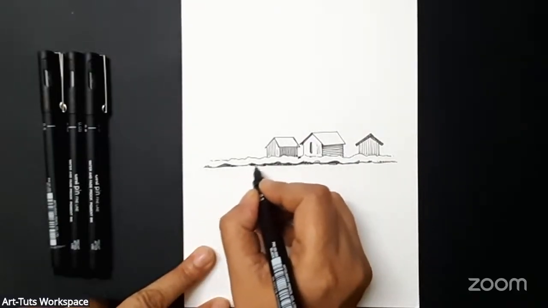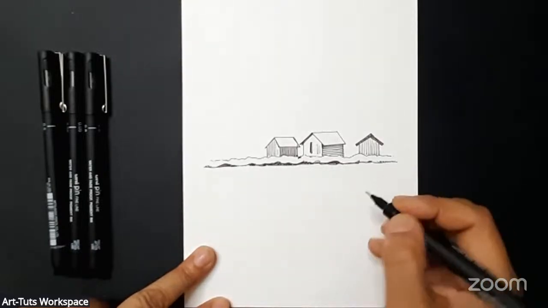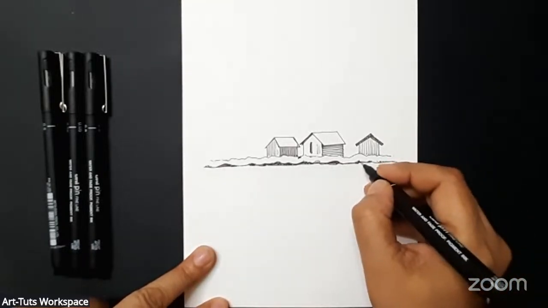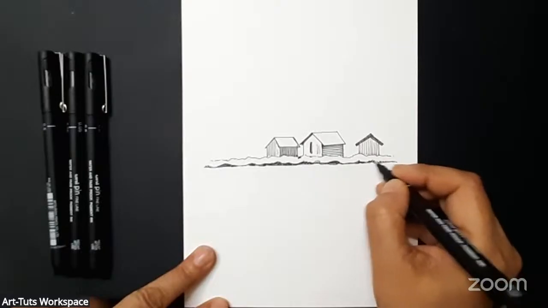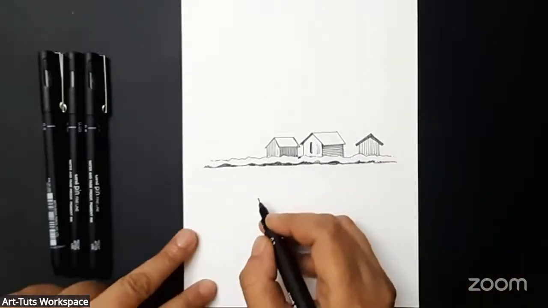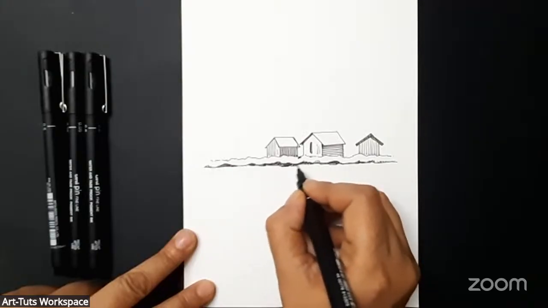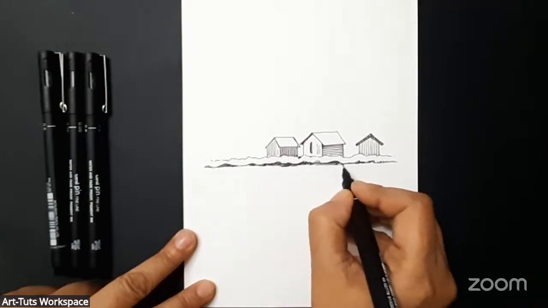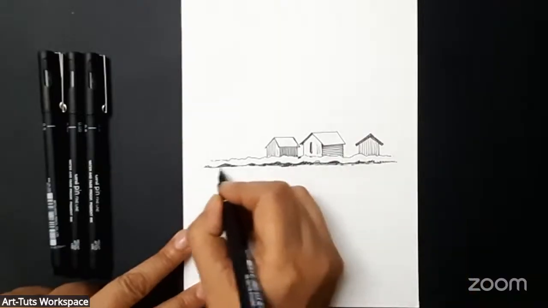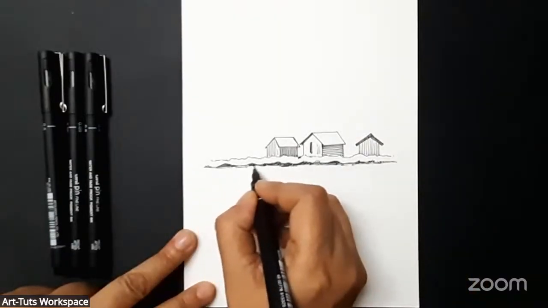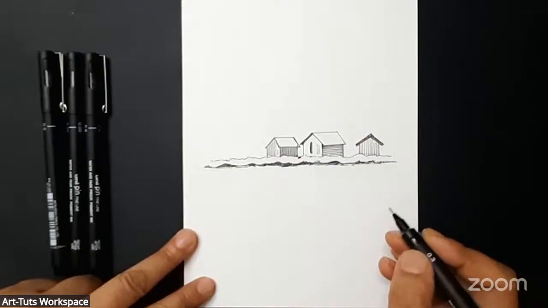So with a thin pen, we have done this like little shade part. So there will be water, there will be mountains, there will be trees.